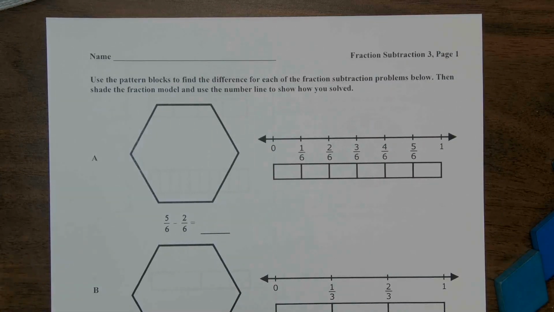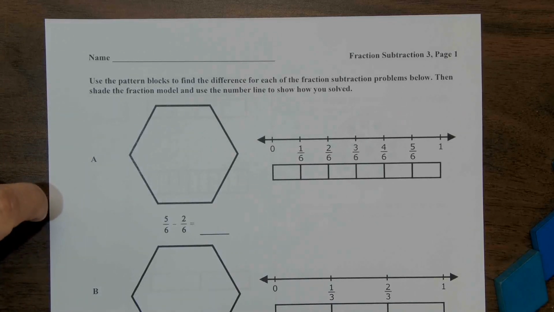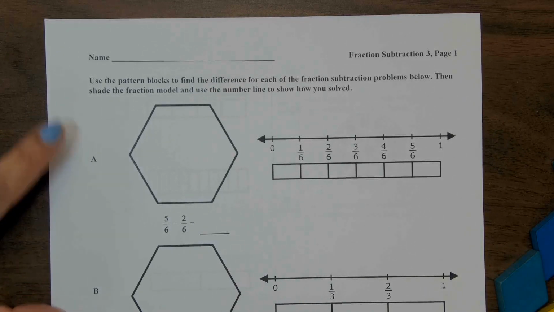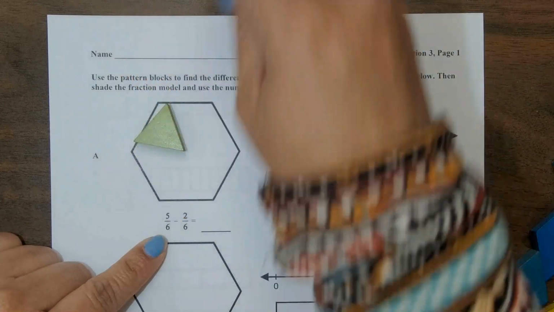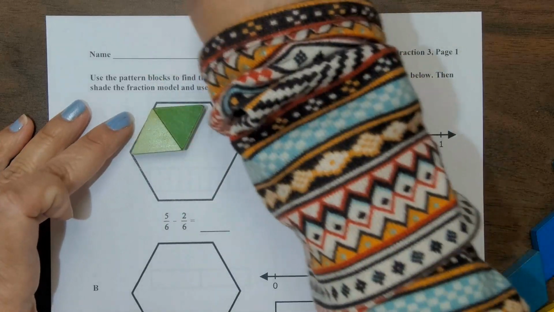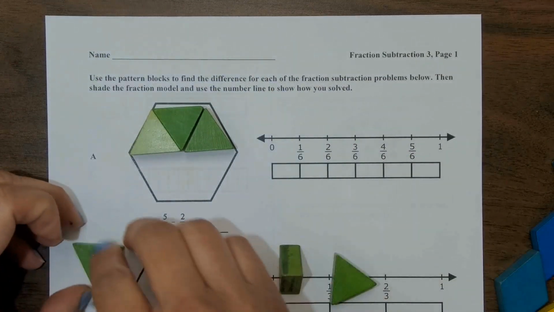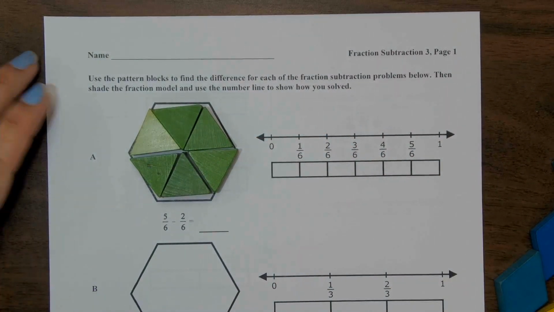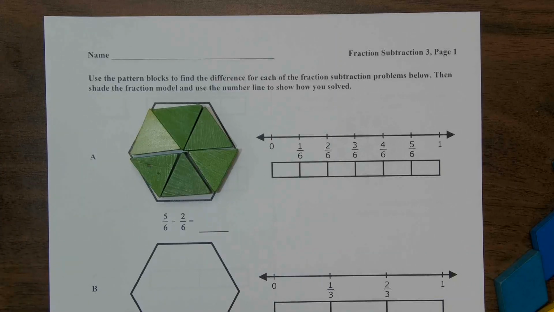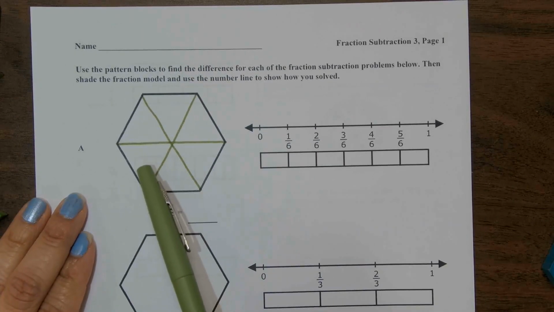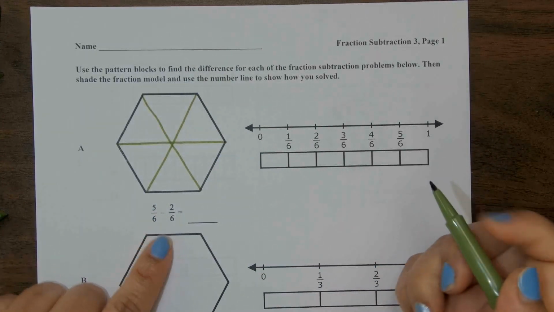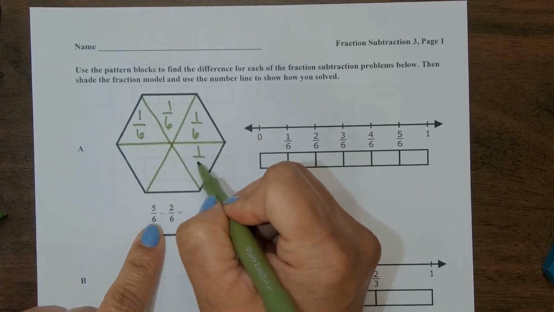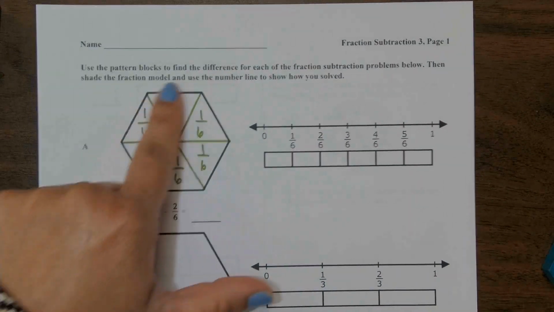Okay, so we will continue subtracting. We will continue to use pattern blocks to find the difference for each of the fraction subtraction problems below. Then we're going to shade the fraction model and use the number line to show how we solved it. Here we need our sixths. Those are my triangles because it takes 6 triangles to make one hexagon. So it takes 6 pieces to make a whole. Let's trace that. Here my triangles are representing sixths. I need 5/6. 1, 2, 3, 4, and 5/6. So that is what I have, 5/6.